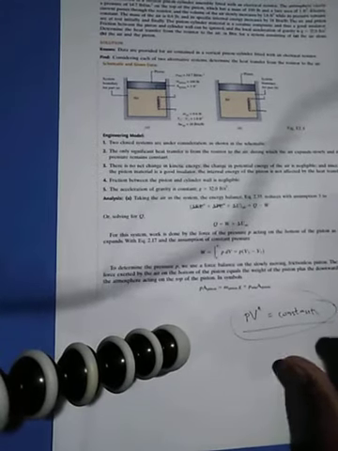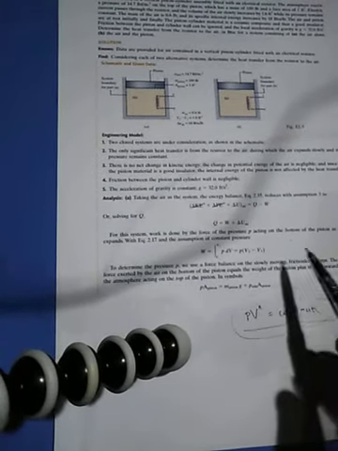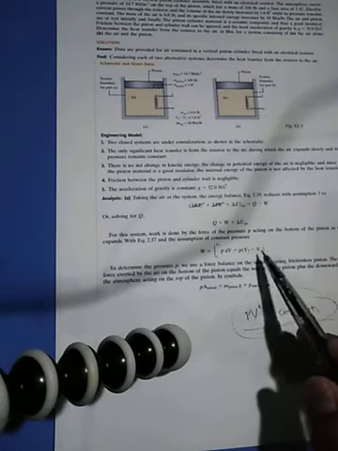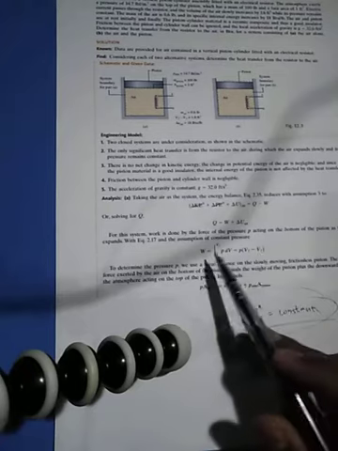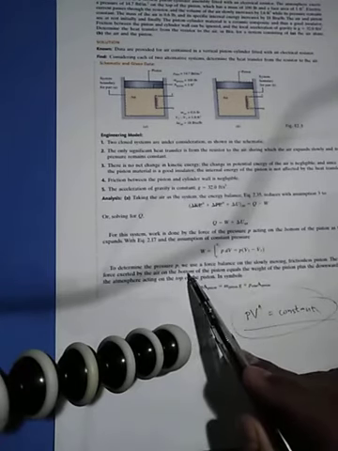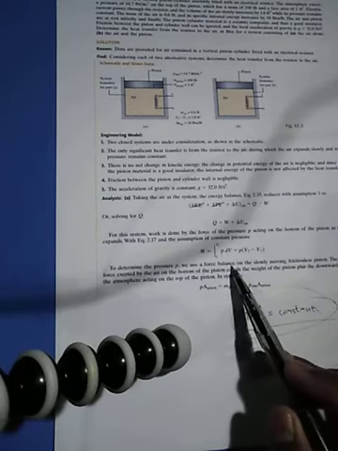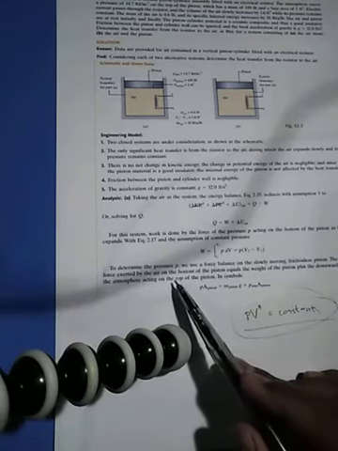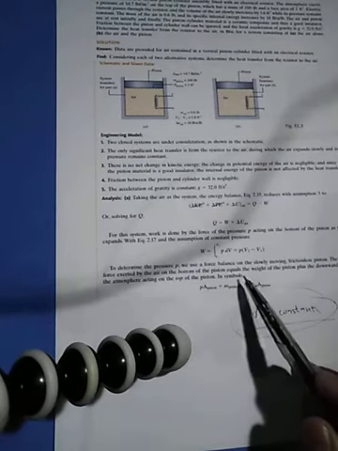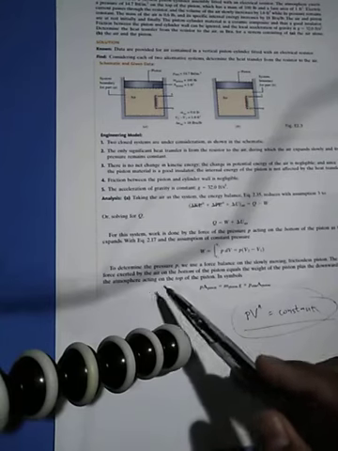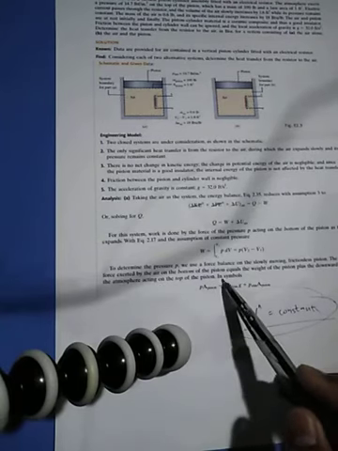Okay, so since meron naman tayong given na V2 at saka V1, ang problema lang natin dito to find the work is the pressure, no? So now to determine the pressure P, we use a force balance on the slowly moving frictionless piston. Then the upward force exerted by the air on the bottom of the piston equals the weight of the piston plus the downward force of the atmosphere acting on the top of the piston in symbols.